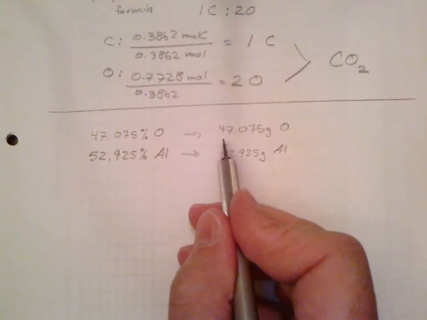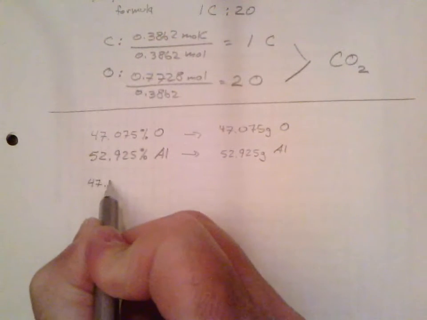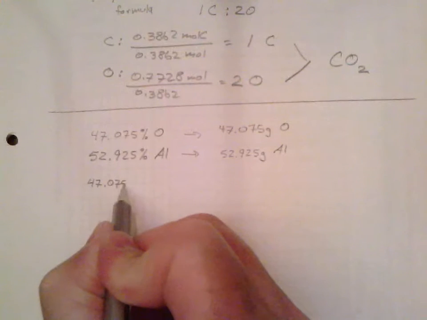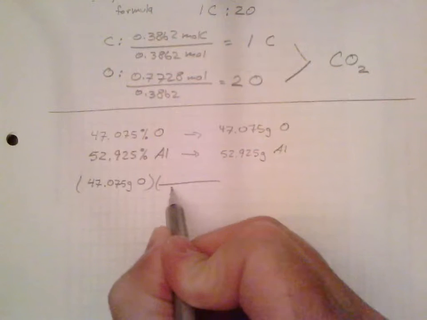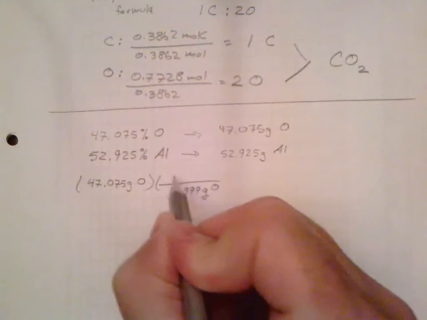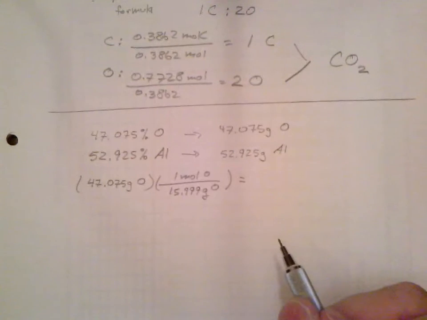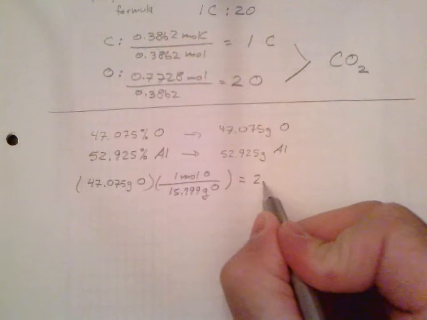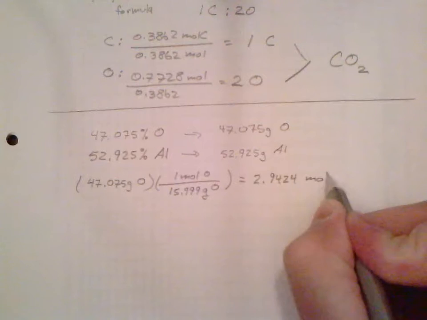We'll convert the mass of oxygen into moles of oxygen, 47.075 grams of oxygen, divided by 15.999 grams of oxygen in 1 mole of oxygen, gives us 2.9424 moles of oxygen.